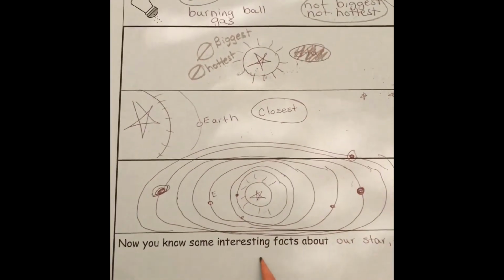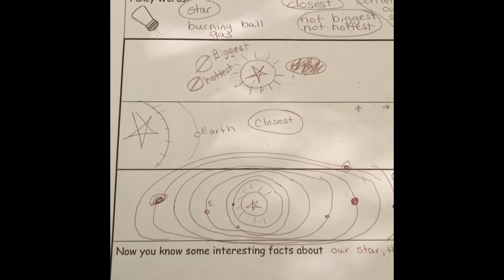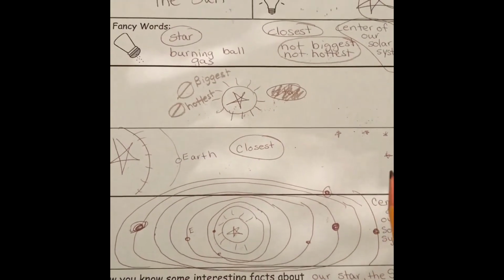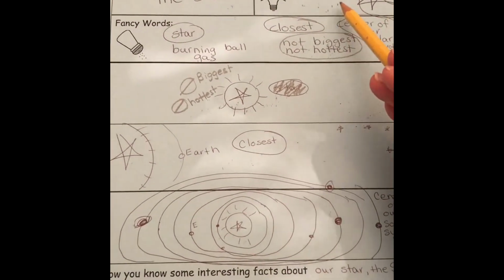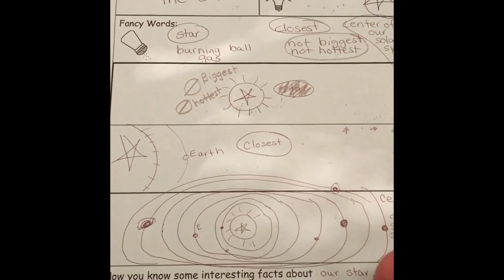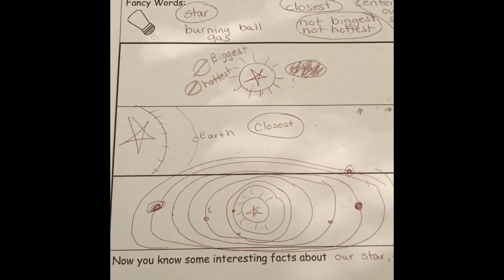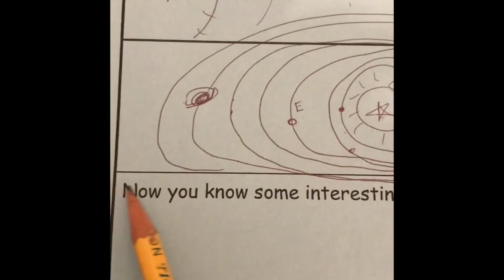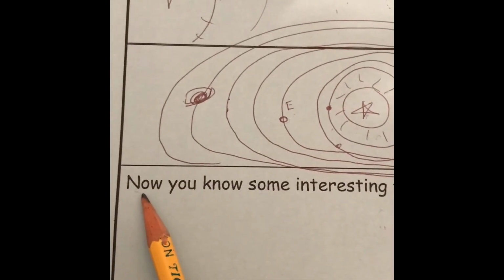So that means all we have to do is bring our informational writing to a close, and you have to have a closing sentence. So here's your opening sentence, and this is your closing sentence. And the nice thing about this one is you don't have to come up with the words because Mrs. Cordy gave you the sentence stem. You're just going to copy.